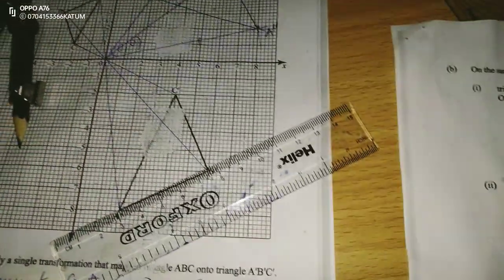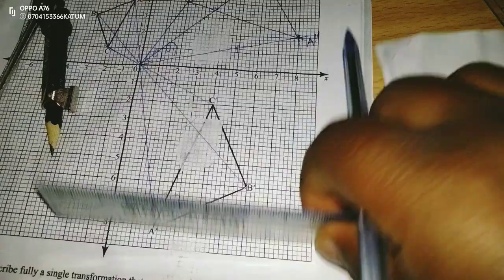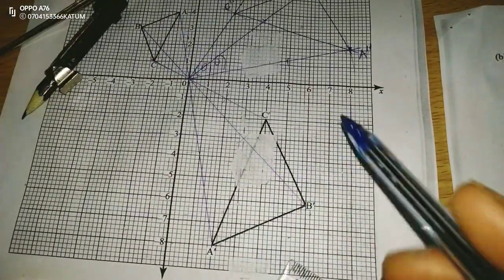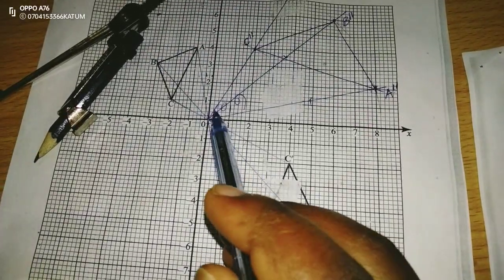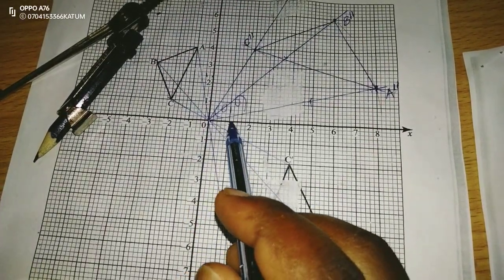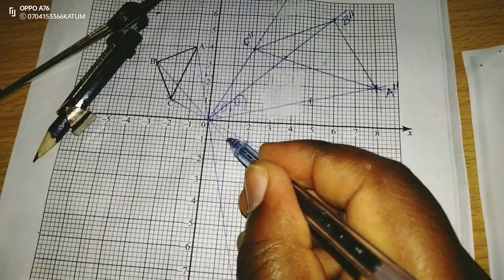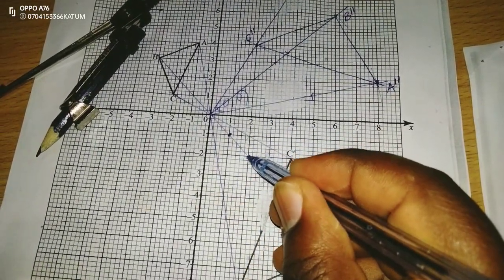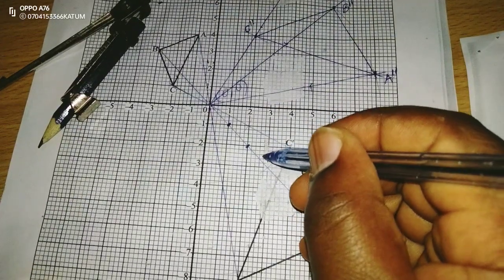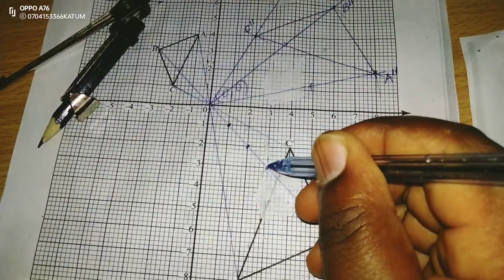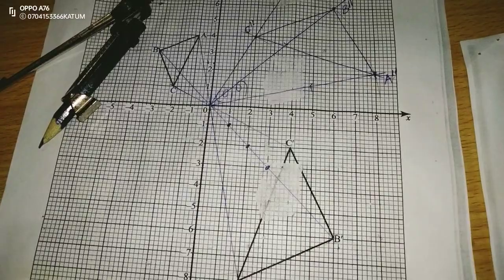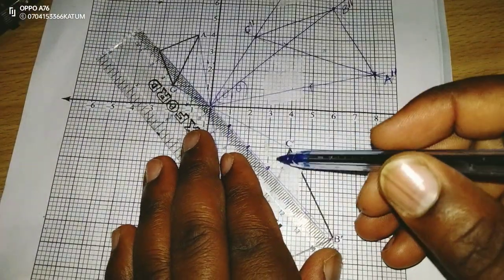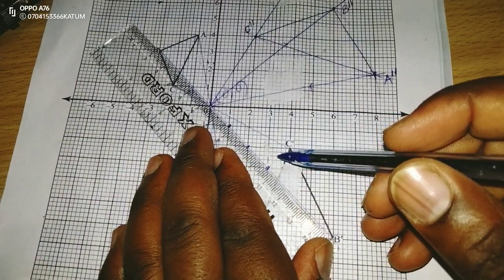Therefore, we can come up with that line, or the mirror line, because this is a reflection now. When x is 1, y is -1. When x is 2, y is -2. When x is 3, y is -3. So this is the line. Let me produce it. This is the mirror line.